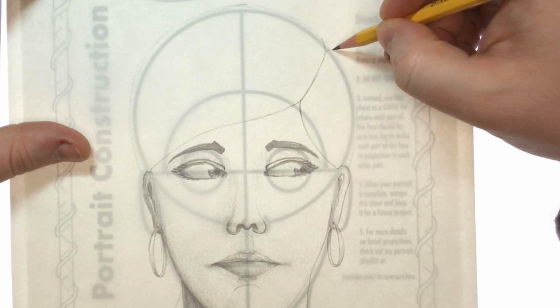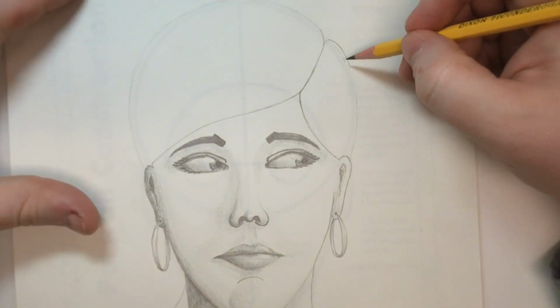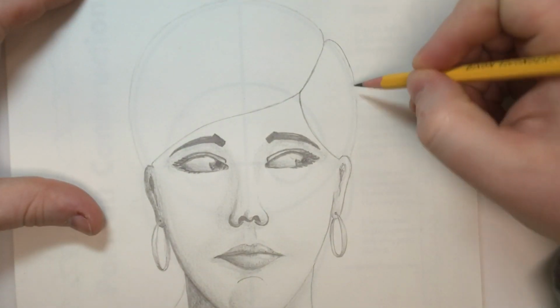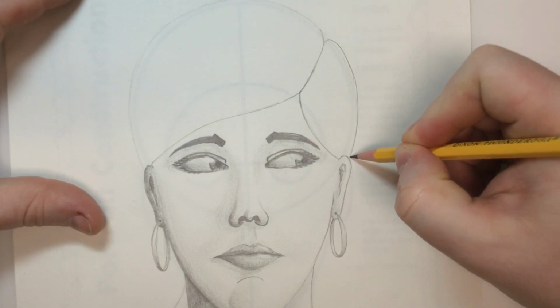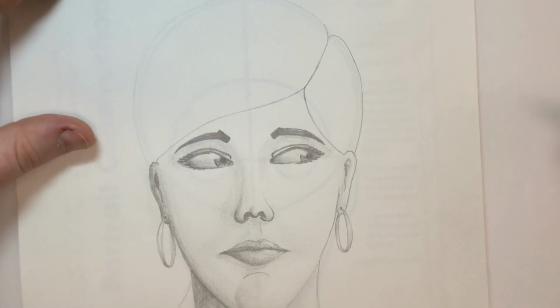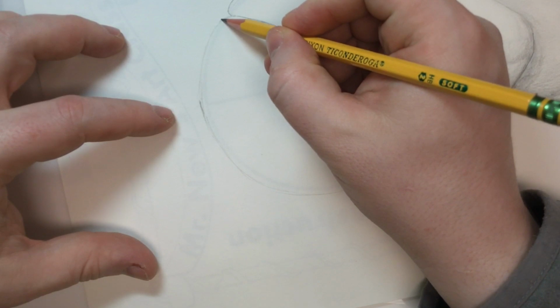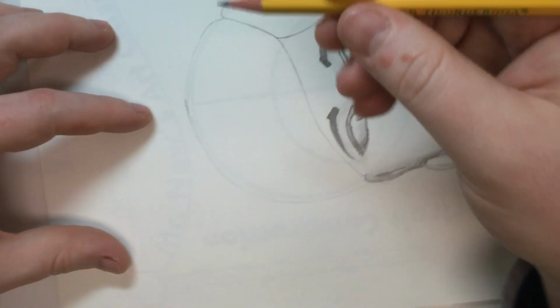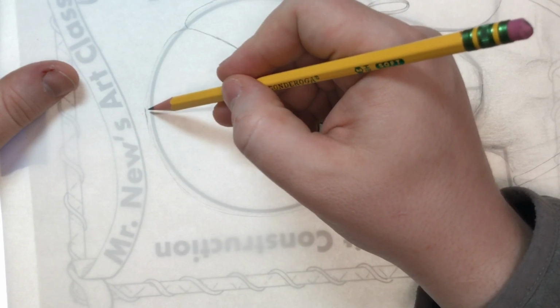I want to give it some volume, give it some thickness. And again, it's being pulled back behind the ear. On the top of the head, again, giving it a little bit of volume, a little bit of thickness away from the cranium.